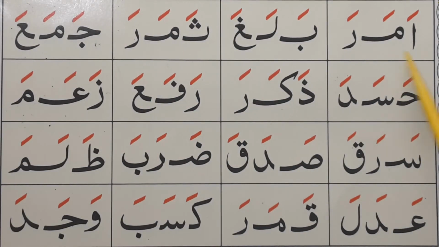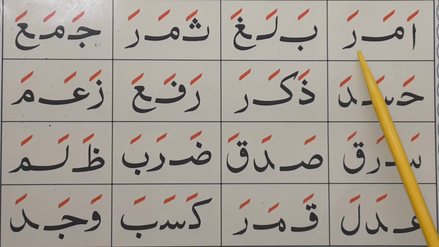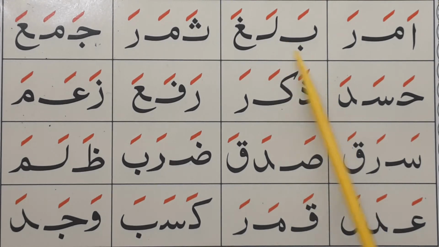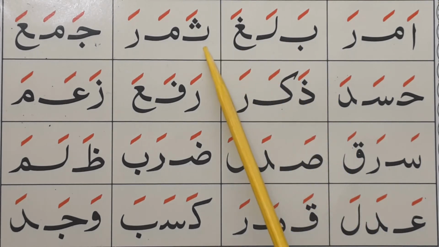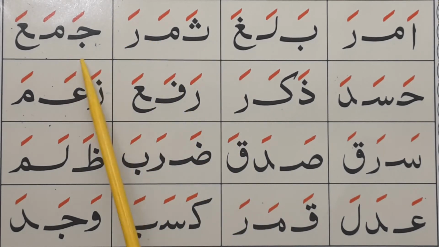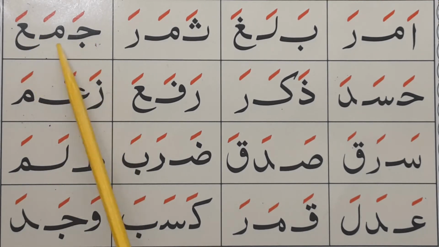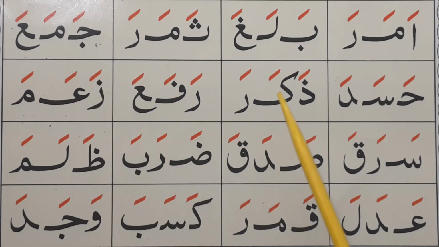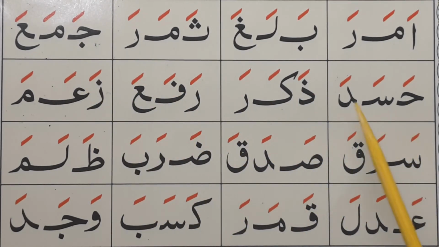So here 3 letters are joined together to make a word, and we follow the pattern we just saw above. Alif fatha a, mim fatha ma, a ma, ra fatha ra, a ma ra. And if you say it quickly, it becomes amara. Okay? Ba fatha ba, lam fatha la, ba la, ghain fatha gha, ba la gha. Sa fatha sa, mim fatha ma, sama, ra fatha ra, samara. So say it like this when you're joining it together. Jim fatha ja, mim fatha ma, jama, and then say ain fatha a, jama a. So whichever letter you say, then you join those 2 letters and then say the third one after.